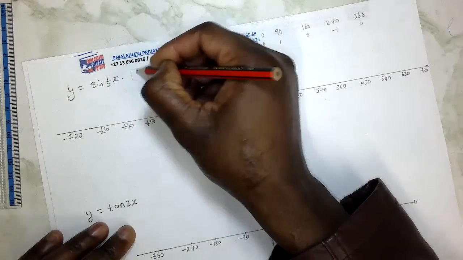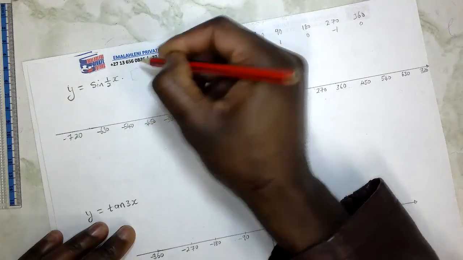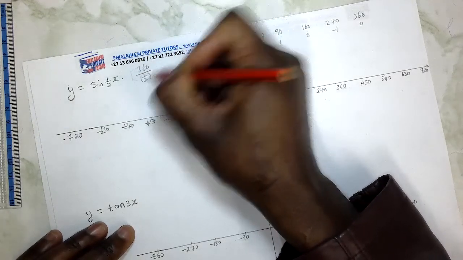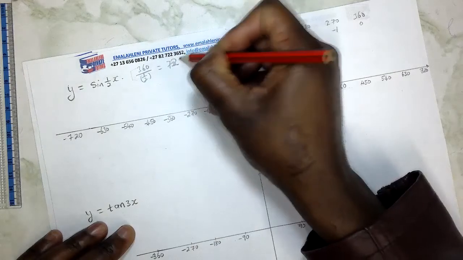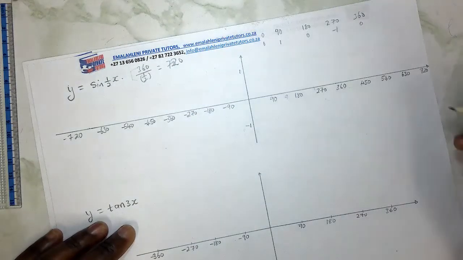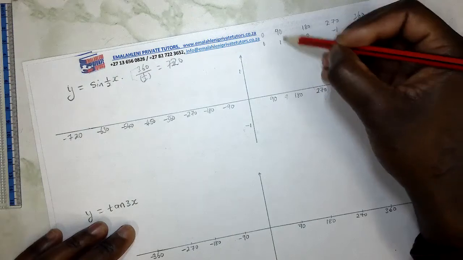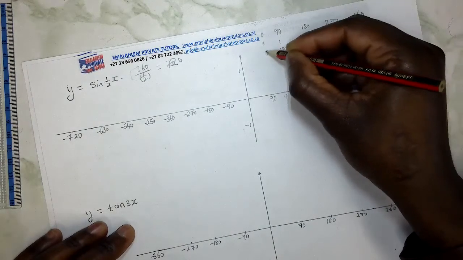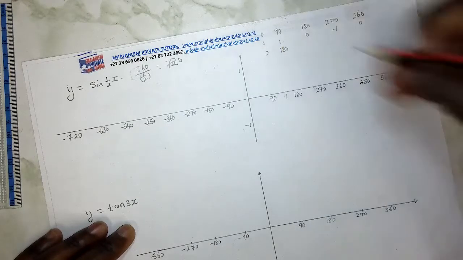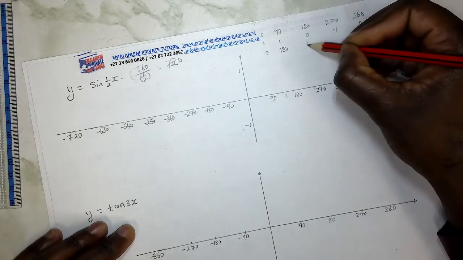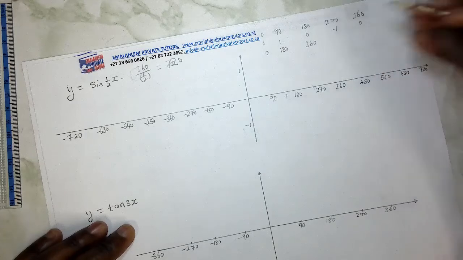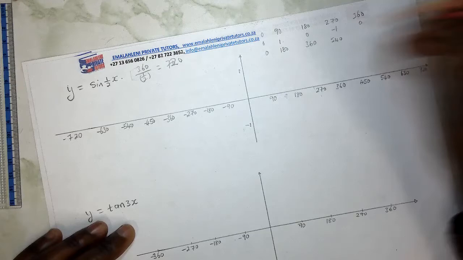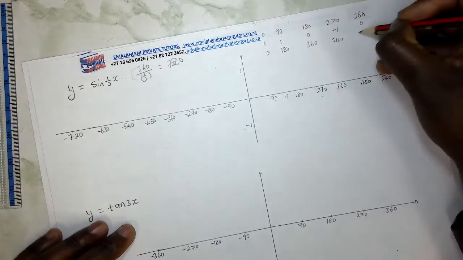So our new period is going to be equal to 360 divided by 1/2. What do we get? 720. That's our new period. Now, 90 divided by half is just like 90 times 2. We get 180. This is where we are going to have 1. Then 180 times 2, we get 360. Then 270 times 2, we get 540. Then 360 times 2, we get 720.